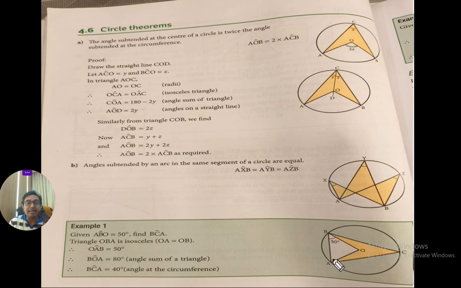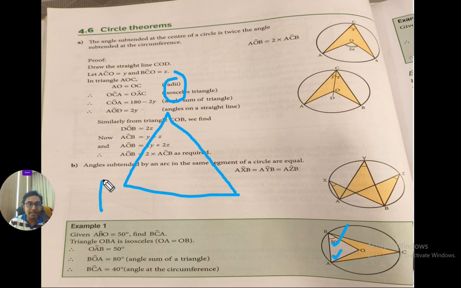If angle B is equal to angle A in triangle OAB, and this is 50, then angle A will also be 50. These are radii of equal length. So A is also 50 degrees.